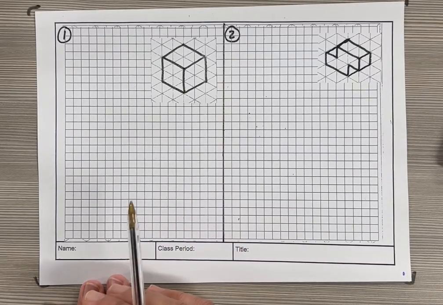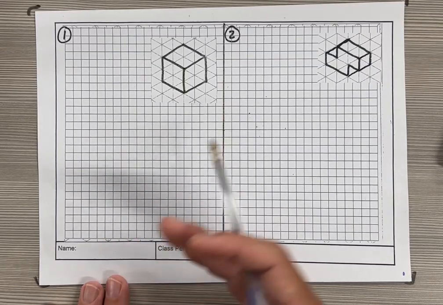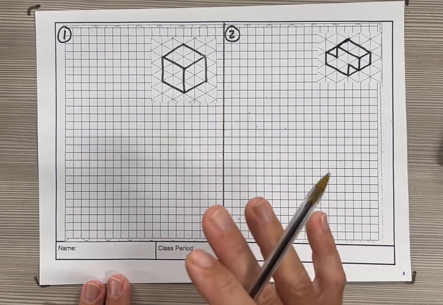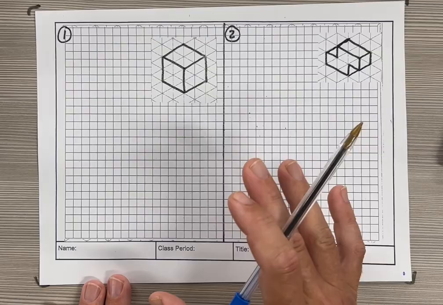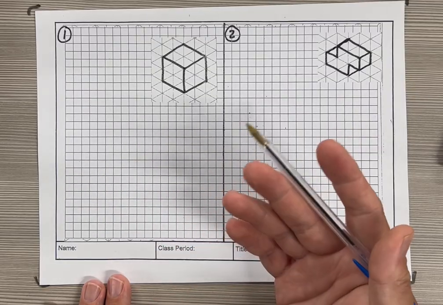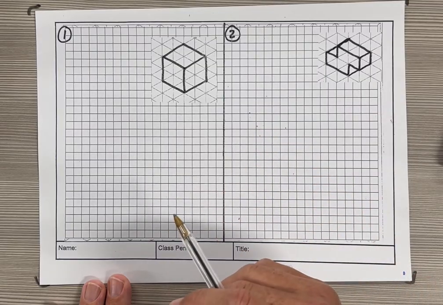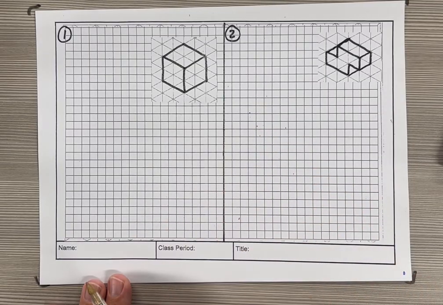So this would allow an engineer to know measurements of multiple sides, the front, the back, the side, the top. It's a really useful engineering drawing when you are creating things, which you are going to eventually be creating your CO2 car. So these measurements and the information on those drawings is going to be very important.